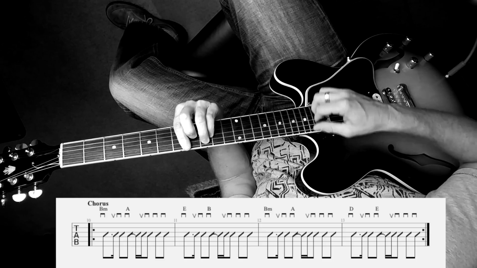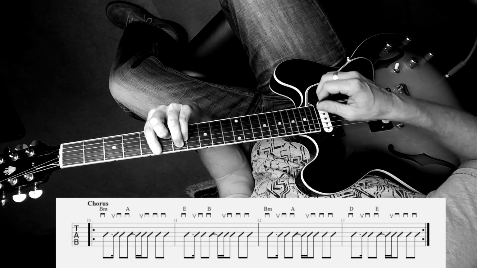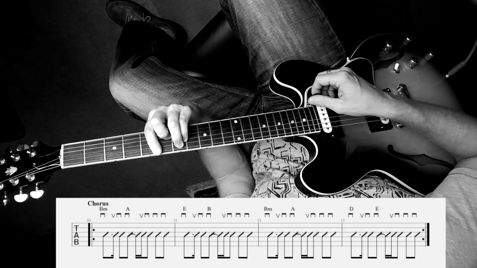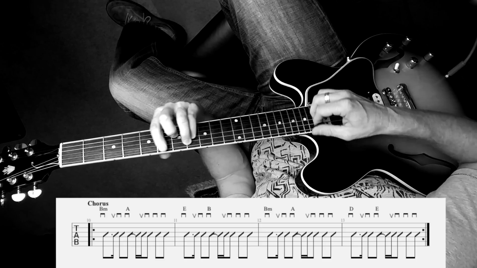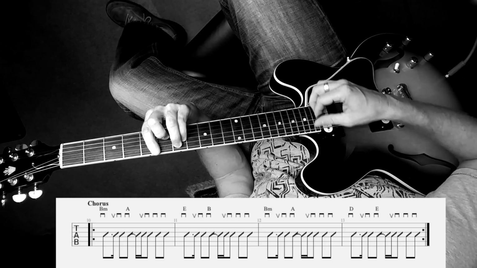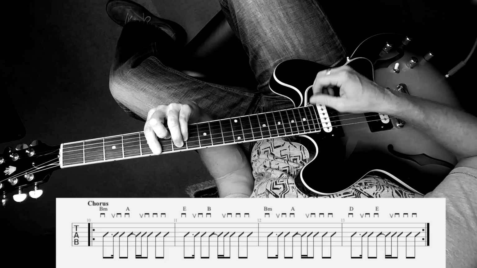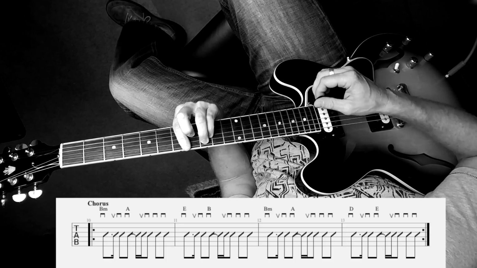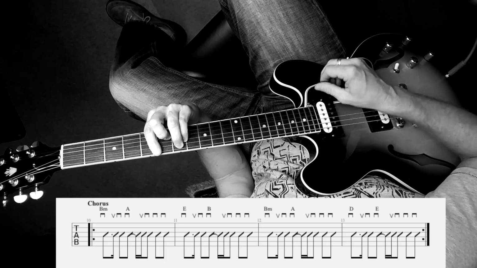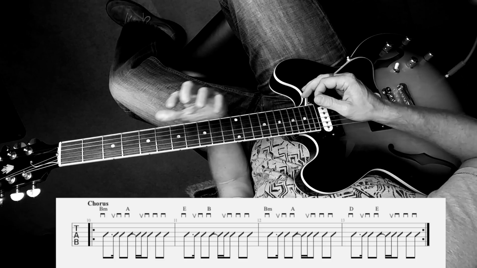Here's the whole strum. Down, up, down, A chord, up, down, down, down, down, up, down, A chord, up, down, down, down, down, up, down, down, up, down, down, down, up, down, down. So work through that.